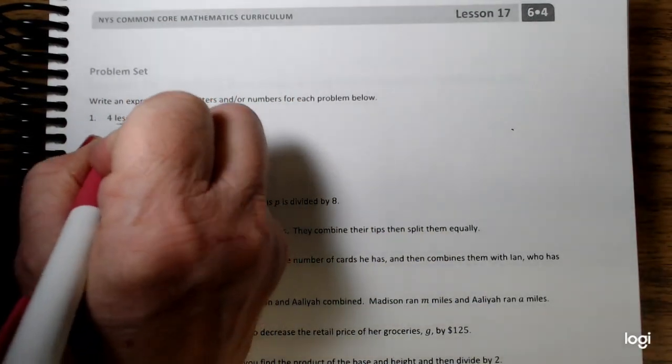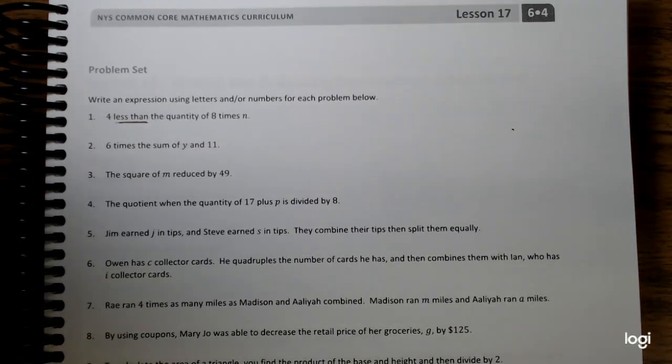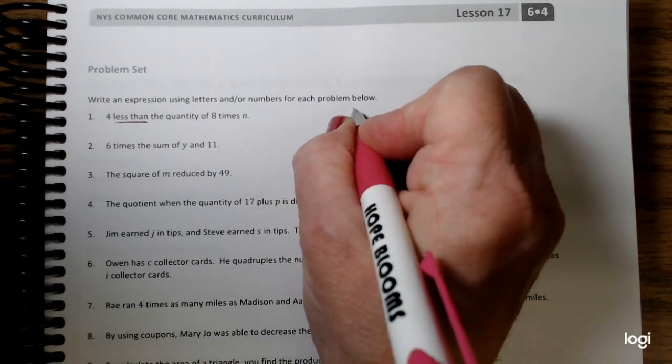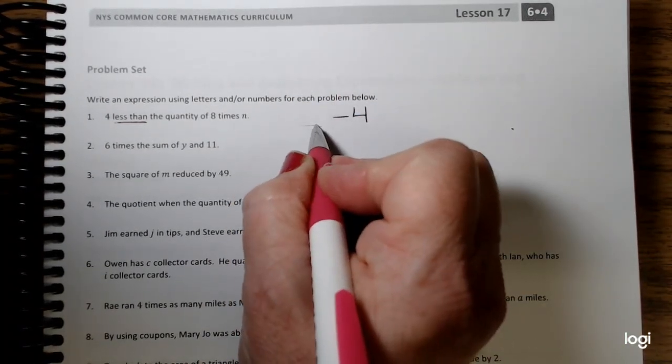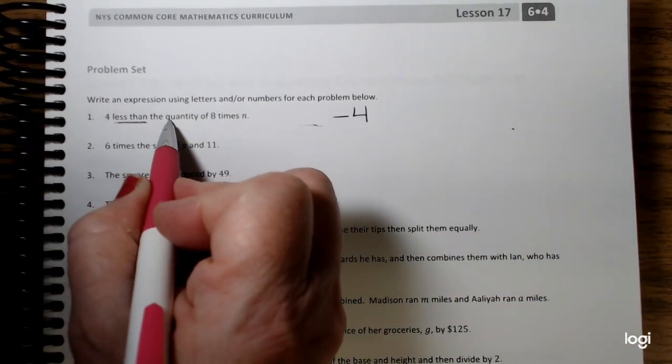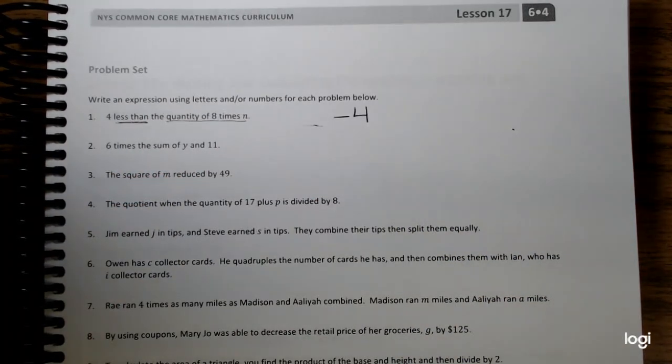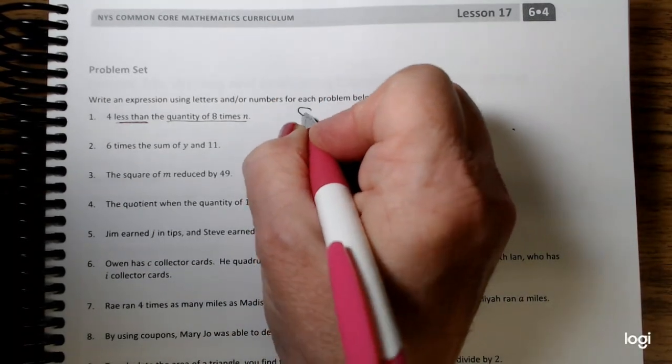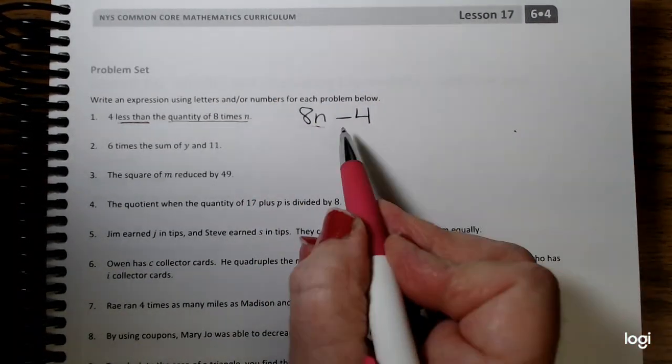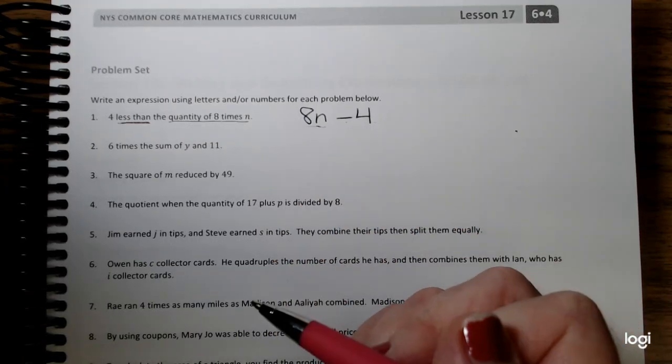This is a trick one. Okay, that less than. I always do 4 less than by doing this. Okay, so 4 is less than something. I don't know what that something is. Well, let's see what that something is. It's the quantity of 8 times n. 8 times n, I would write like this. 8 times n. So I have 4 less than the quantity of 8 times n.